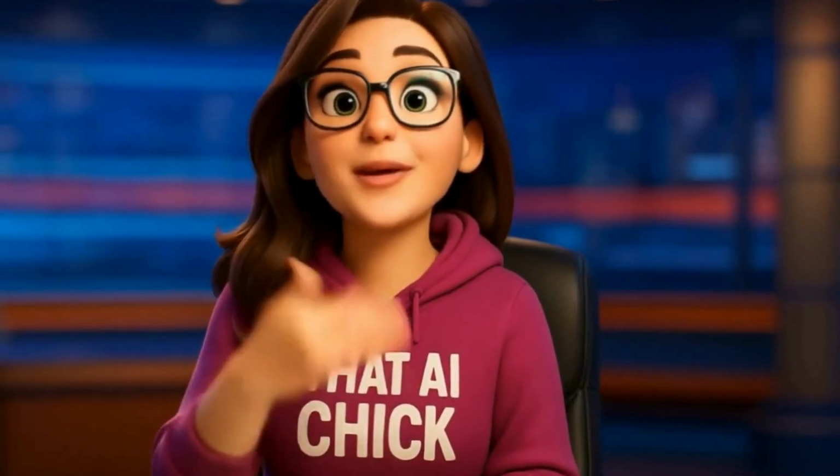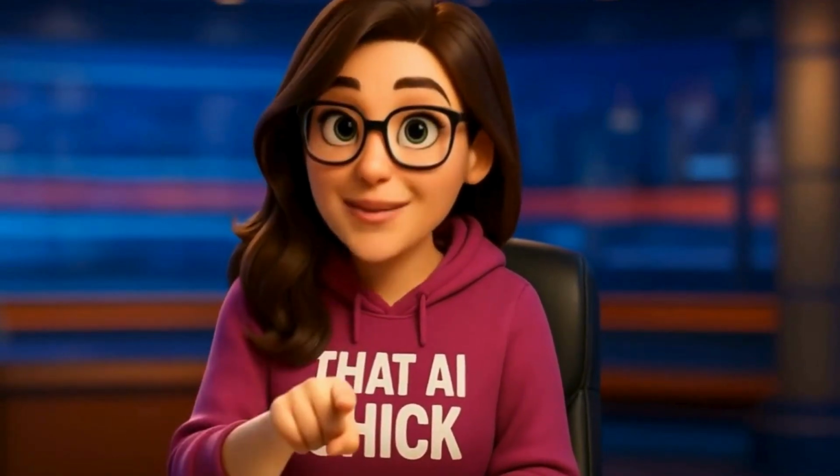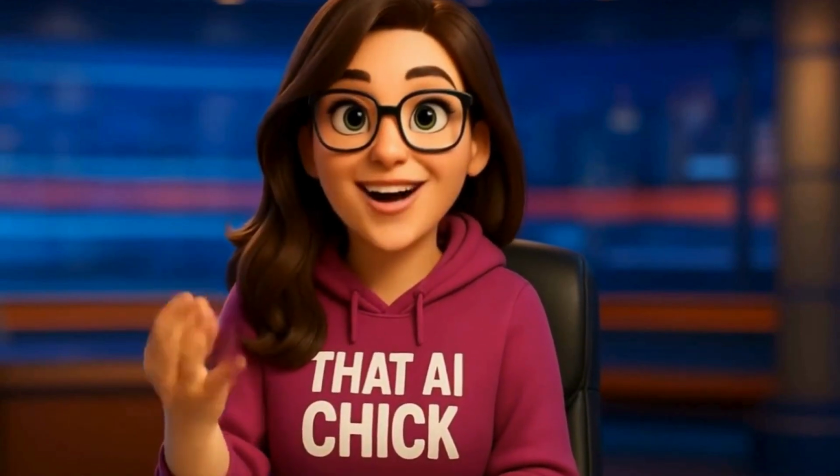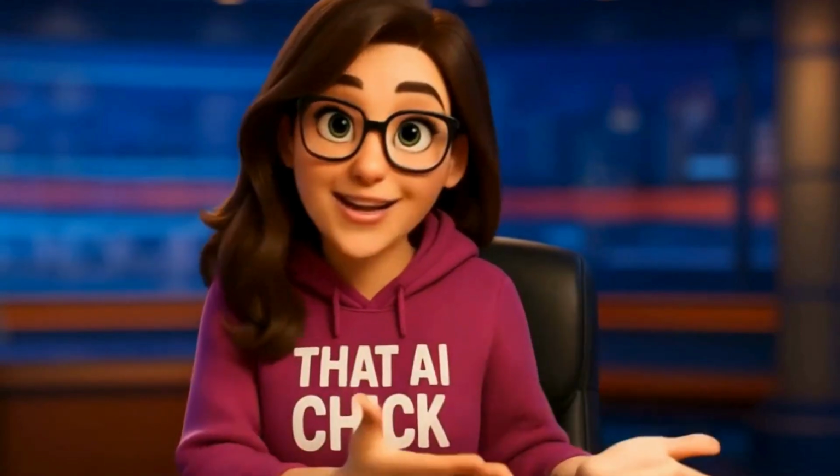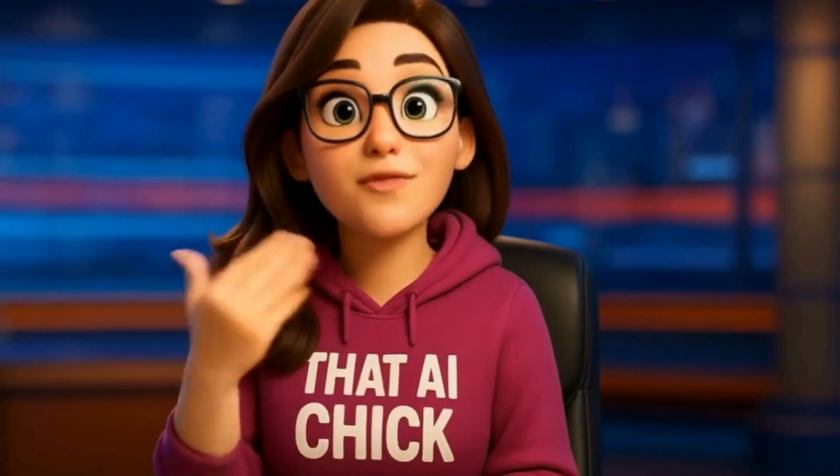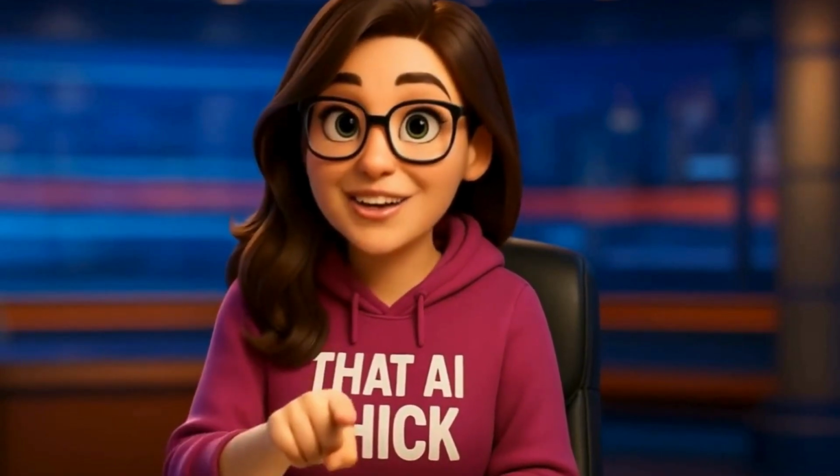Ever wondered how I turned myself into this 3D Pixar-type cartoony avatar that actually talks? In this video, I'll show you exactly how to make one yourself. So, let's move on to the fun part, learning how to create your own animated 3D avatar that talks.